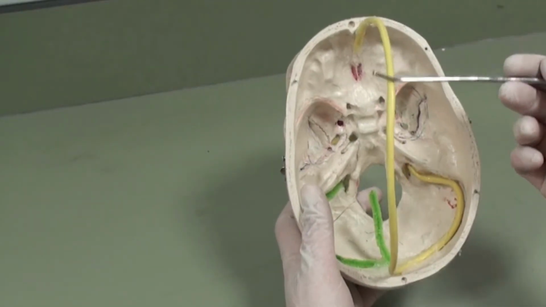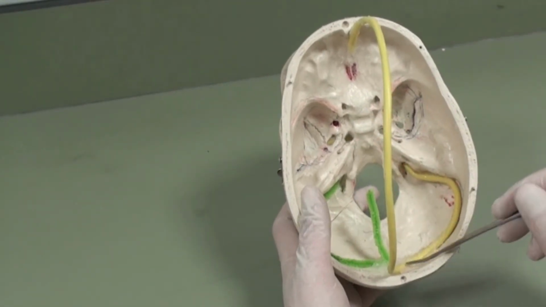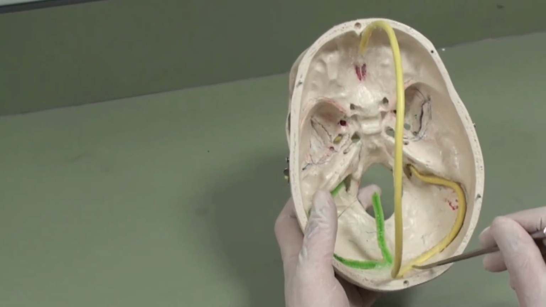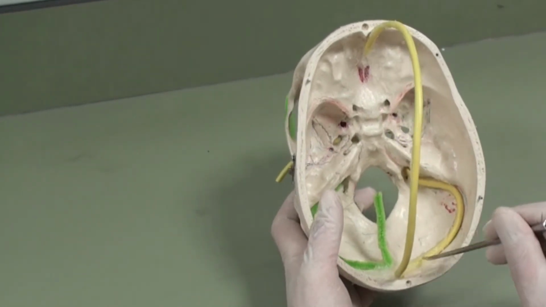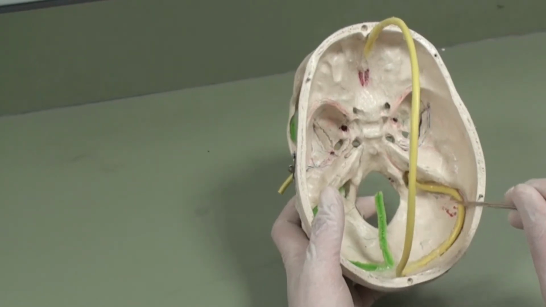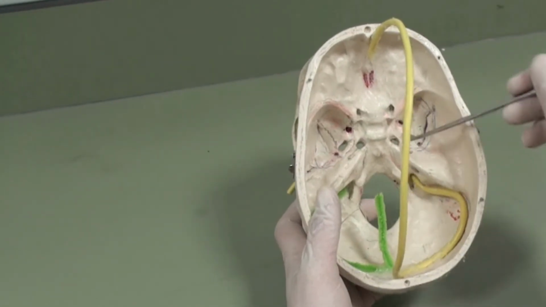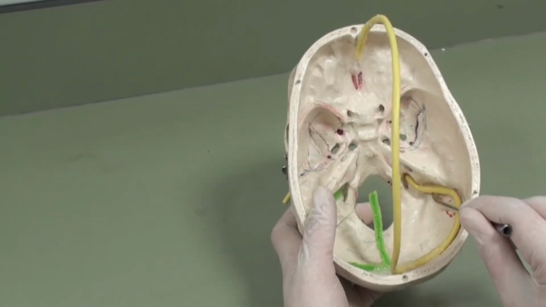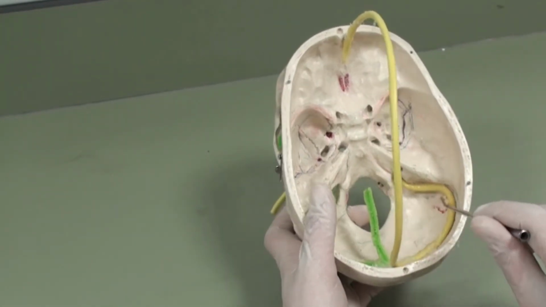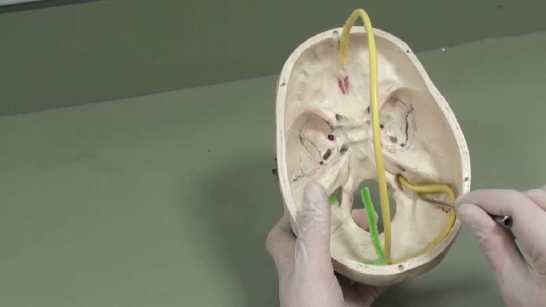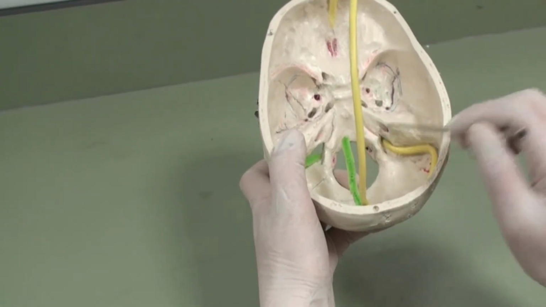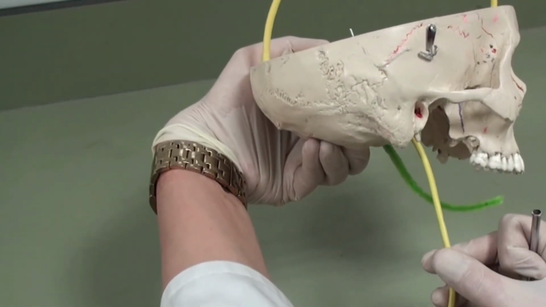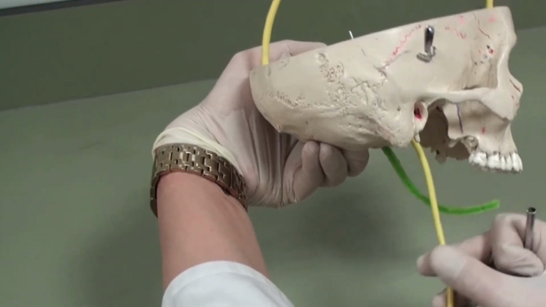As you can see here, the superior sagittal sinus at the level of the internal occipital protuberance curves to the right side to form the right transverse sinus. The right transverse sinus unites with the superior petrosal sinus to form the right sigmoid sinus. The right sigmoid sinus runs in this groove, then it passes through the jugular foramen to form the internal jugular vein. The right internal jugular vein here in yellow.